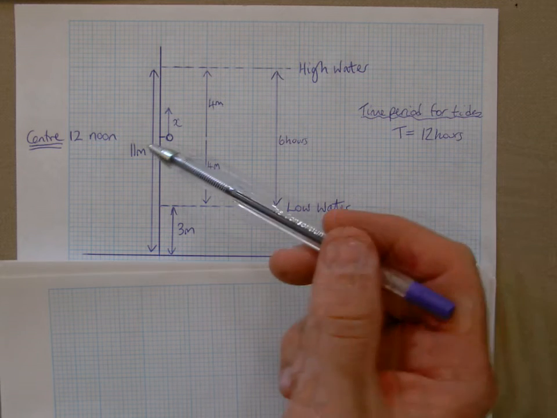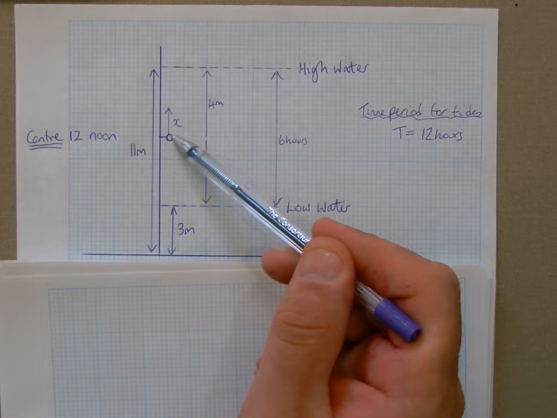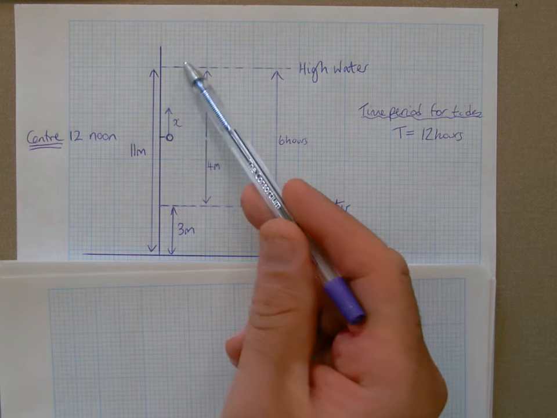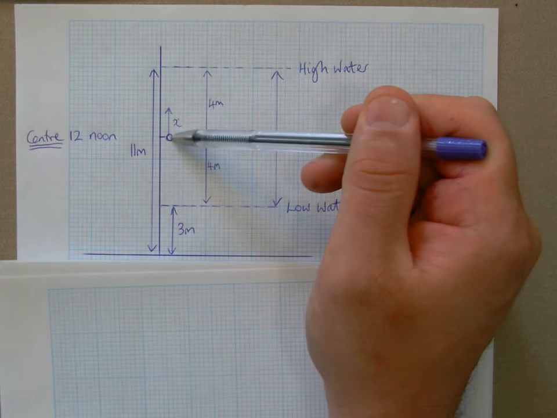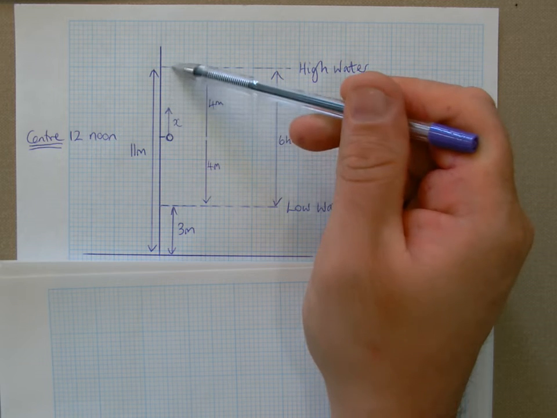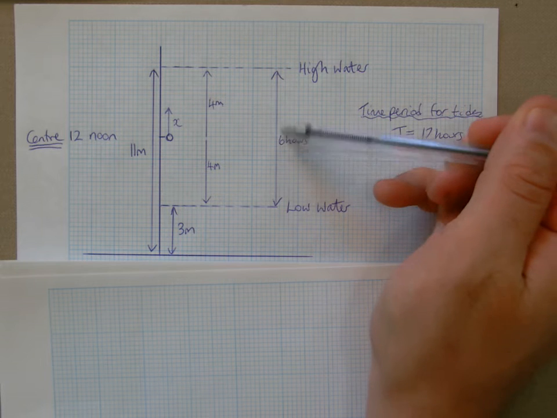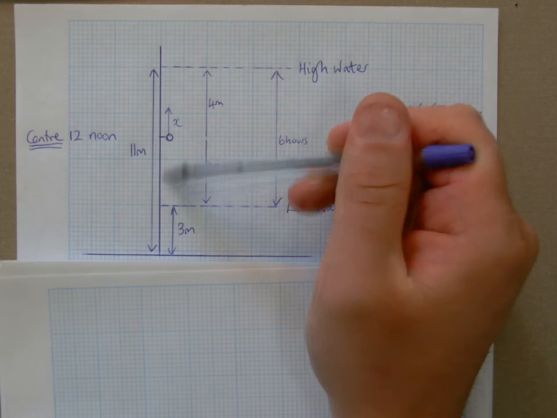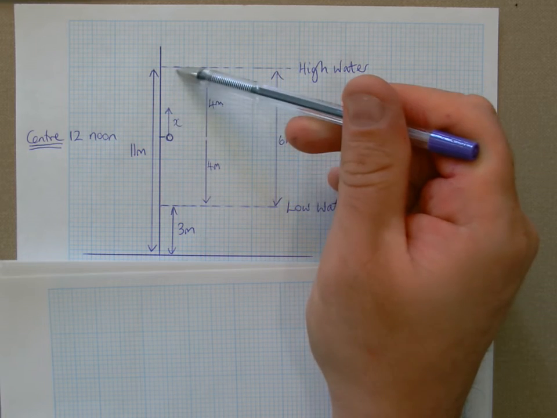Now at 12 noon, of course, it's here, and we're assuming it's going to keep rising to high tide. If it's at the center of oscillation at 12 noon, it'll get to high tide by 3 p.m., won't it? It'll take 3 hours to get there, because it takes 6 hours to get from low all the way up to high. So at 12 noon we're halfway between low and high, so it's going to take another 3 hours.